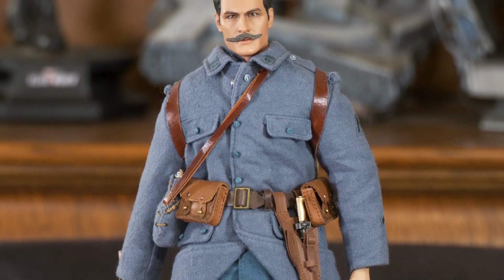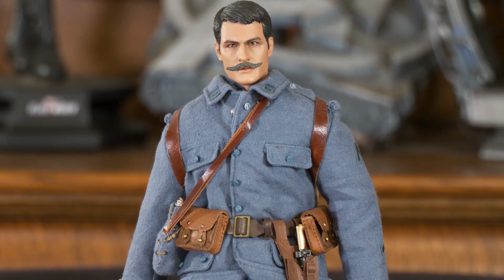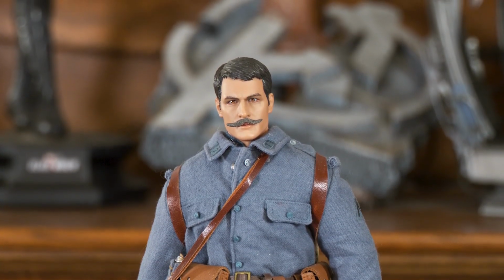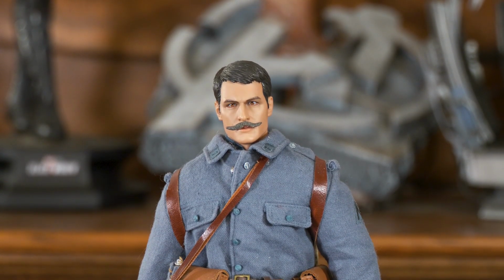You've got shoulder straps that will hold the backpack. We'll see that in a bit. And of course, the head sculpt that was modified with a mustache. And yeah, he looks pretty darn good. So we'll pause and go all the way around from the hands on up. We'll be right back.